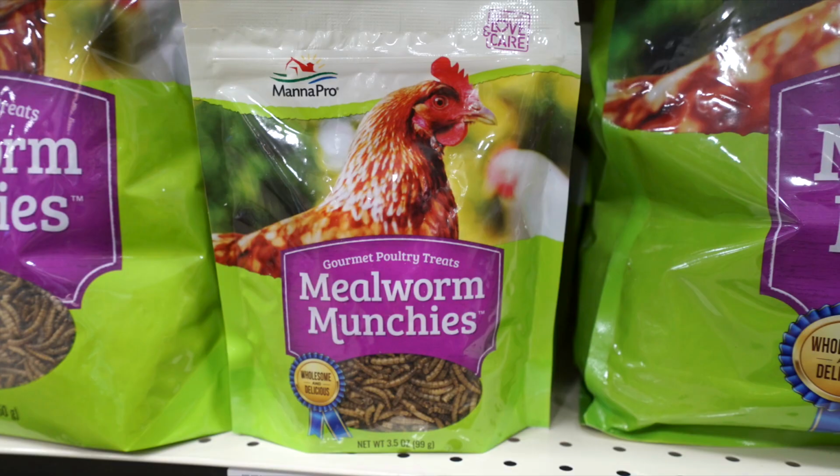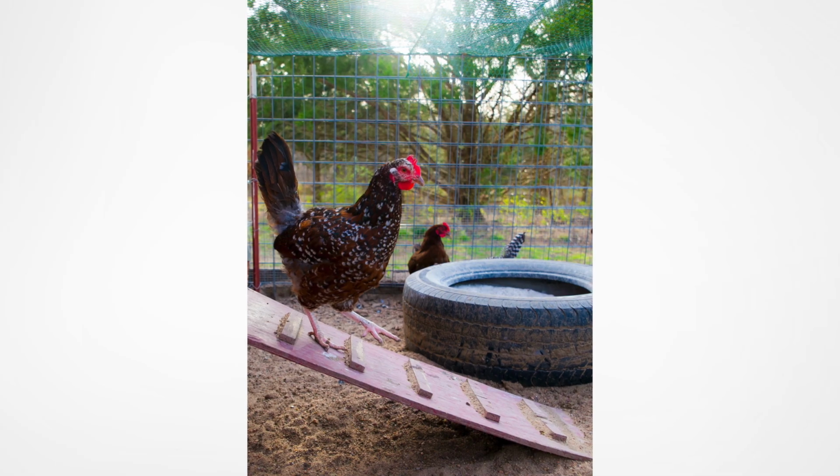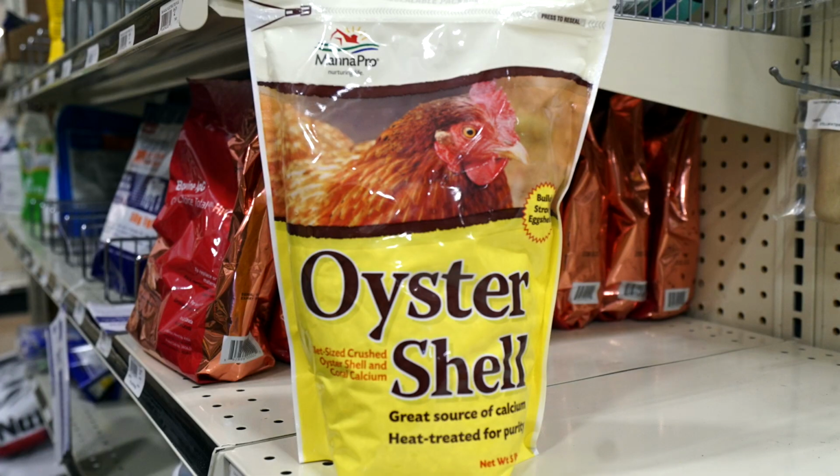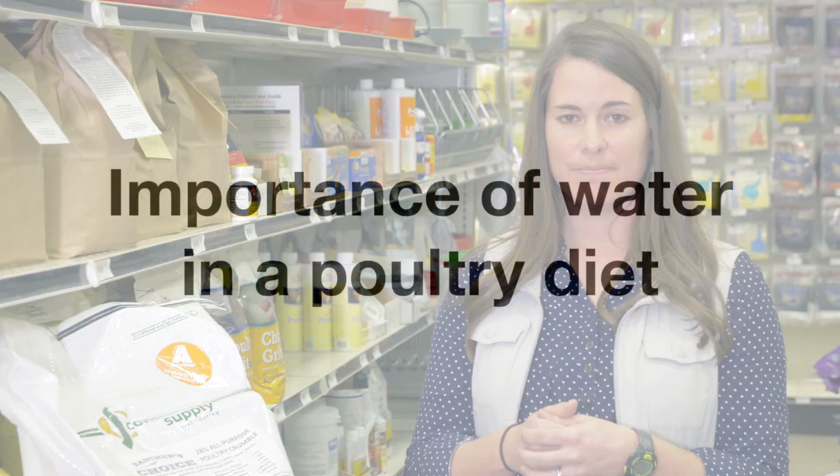Other options you'll see at some of these retail outlets would be mealworms and scratch. These are what we would consider treats. Treats should be offered no more than 10% of the animal's diet, a very, very small amount. Any more than that would dilute the balanced ration that you're providing and would not allow those birds to produce to their highest extent. In other situations, there are other additives such as oyster shells, which are beneficial for layers to improve that calcium and improve eggshell quality. These are just some ingredients and feeds that you can find at commercially available locations.